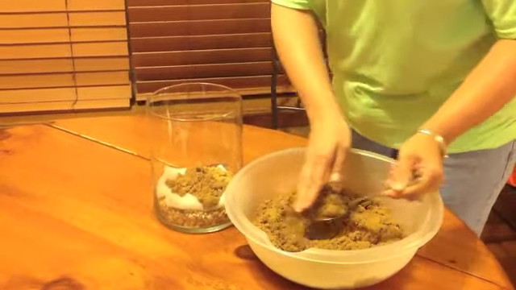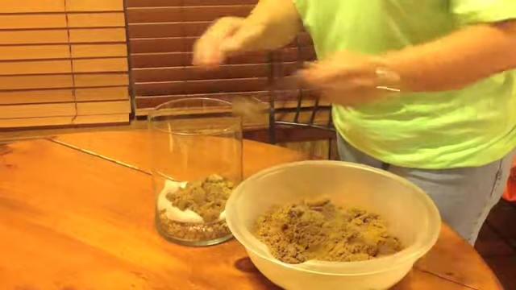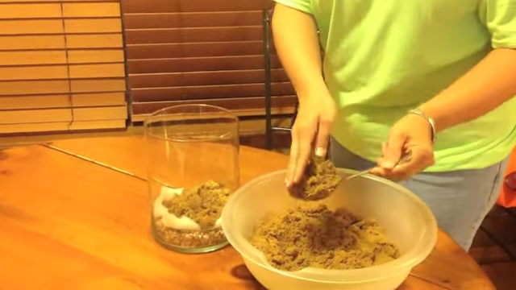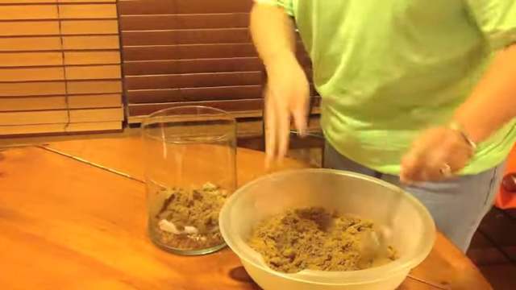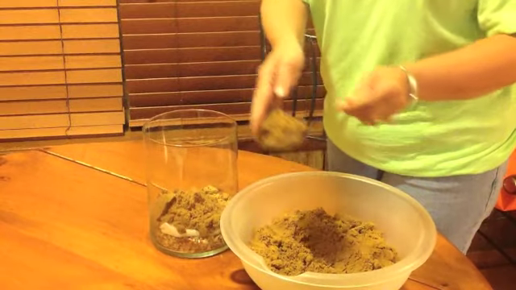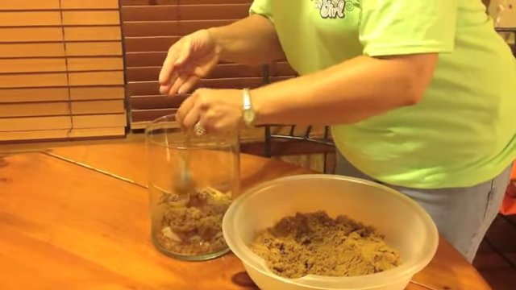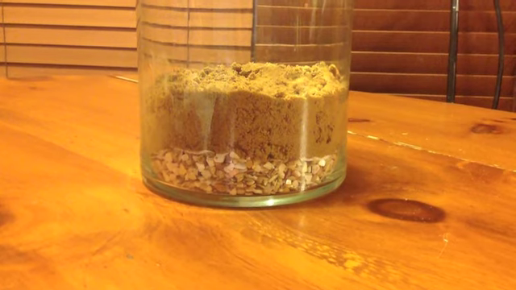Be sure to carefully spoon in the sand to cover up your mesh cloth. Once your sand is poured in, it should measure at least 2 inches in thickness on top of your gravel.